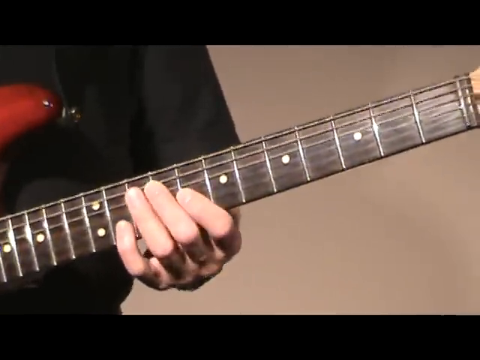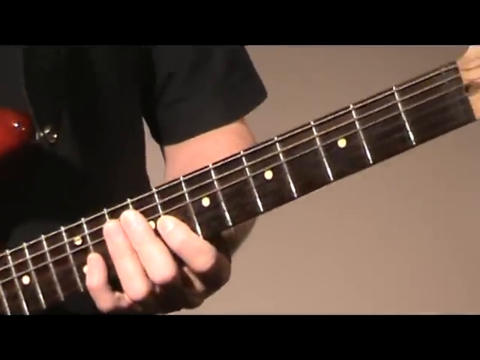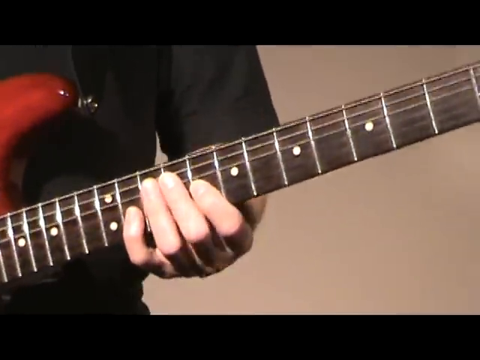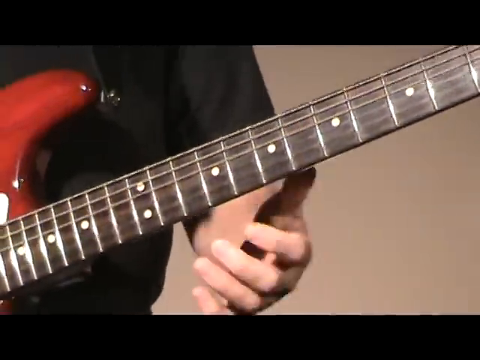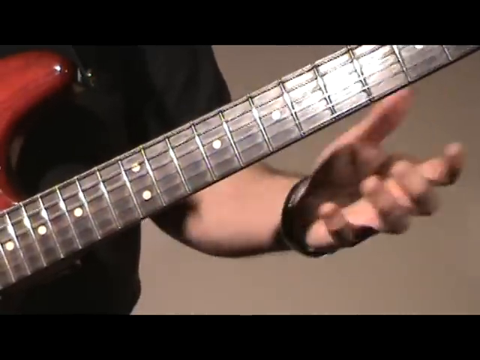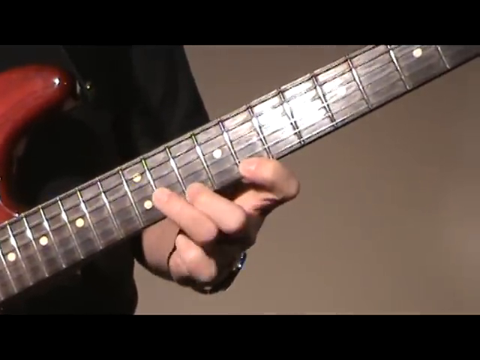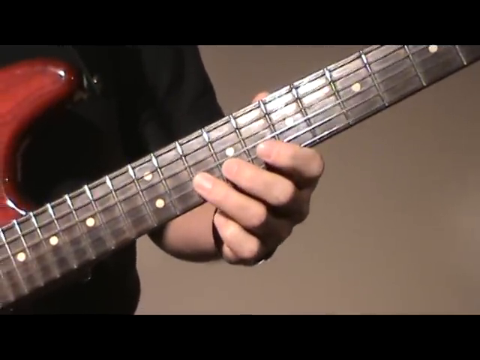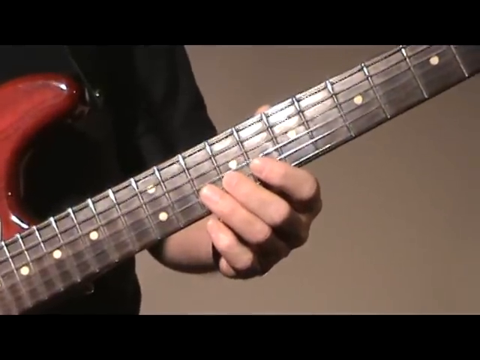So the somethingness of melody. That should be the title of this video, the somethingness of melody. You know where the good notes are, you know where the bad ones are, and you learn how to put them in there.